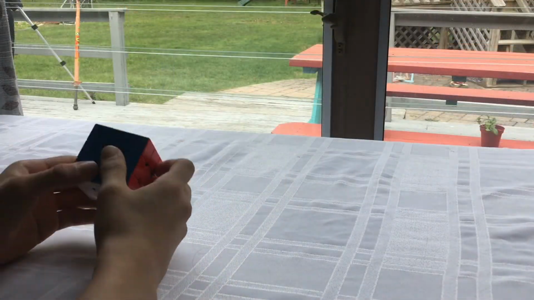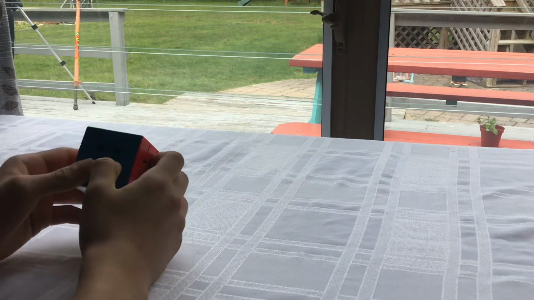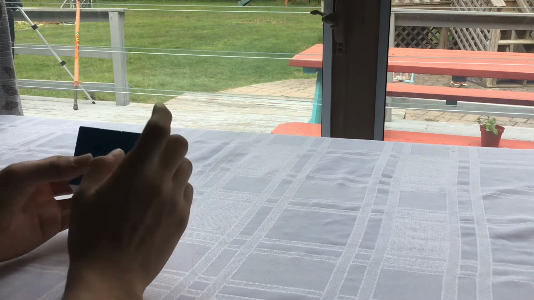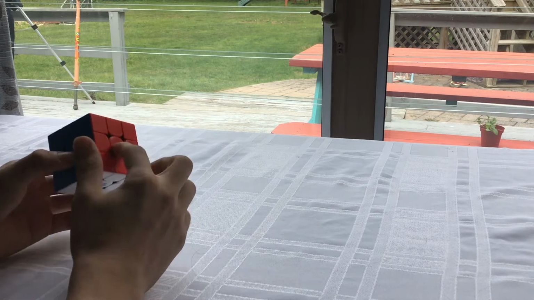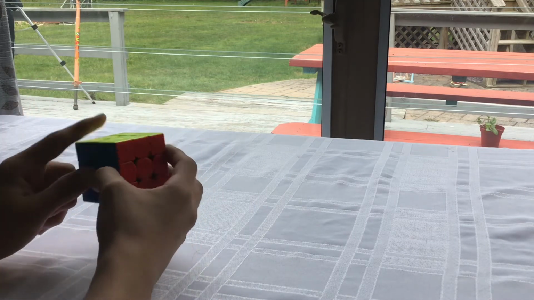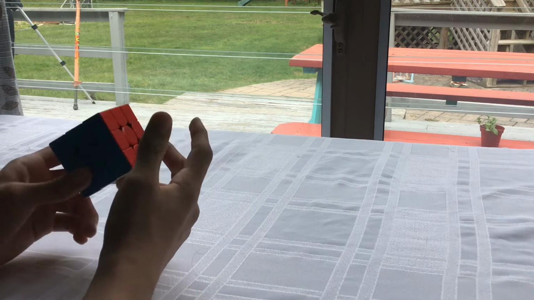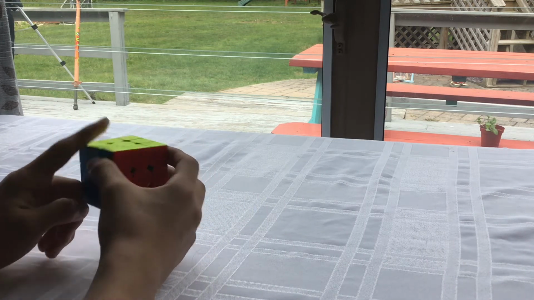Cube notation is how you read algorithms, which is used to solve the cube. To know cube notation, you first need to know the names of the faces. The faces are front, back, right, left, up, and down. But in cube notation, we shorten it down to F, B, R, L, U, and D.